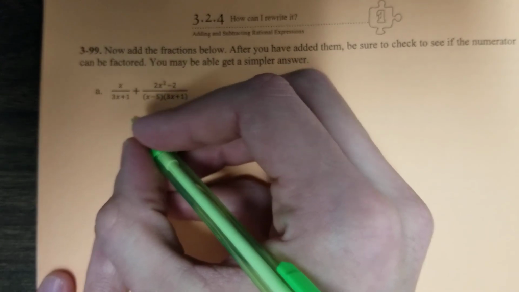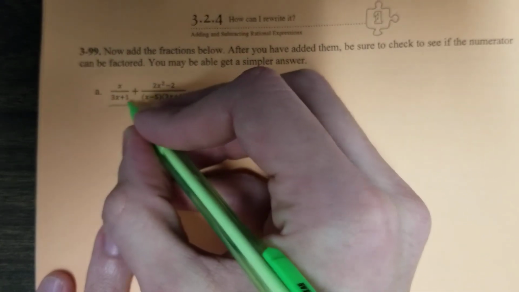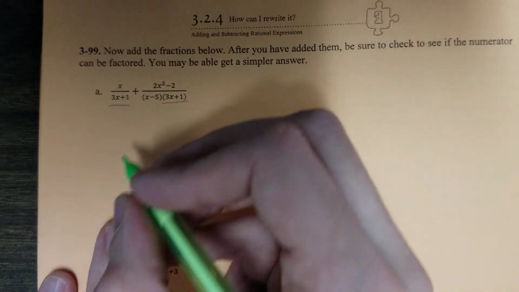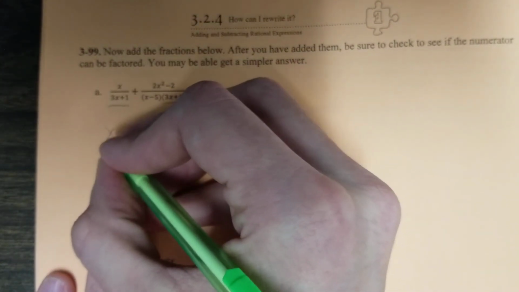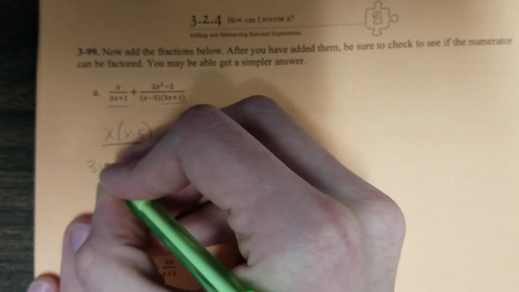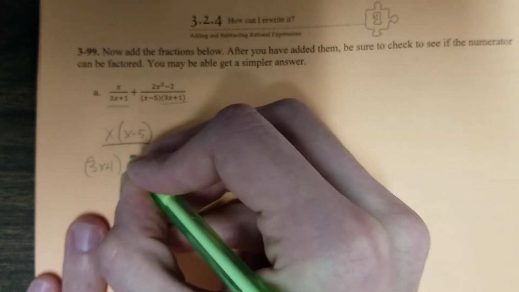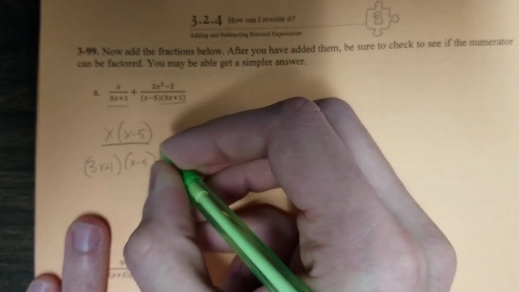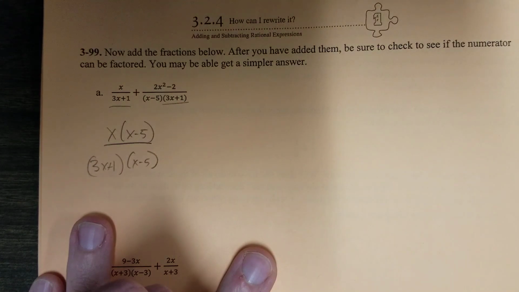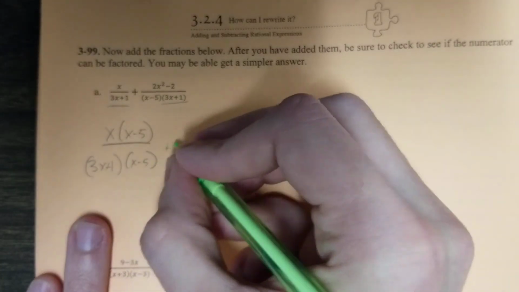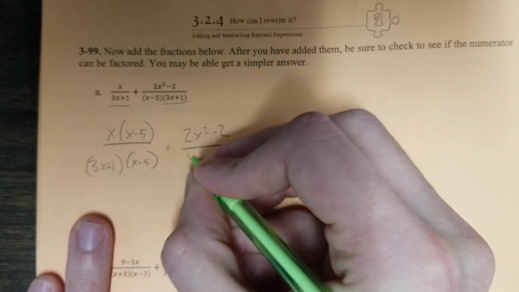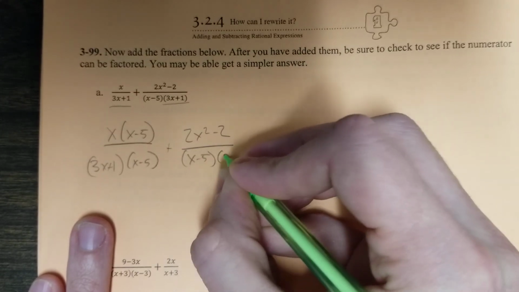Let's go through A as well. We already have the 3x plus 1 in both fractions, which is a good sign. That means all I have to do is multiply this first fraction by x minus 5 over x minus 5. So I get x times x minus 5 over 3x plus 1 times x minus 5. And then we're adding 2x squared minus 2 over x minus 5 times 3x plus 1.